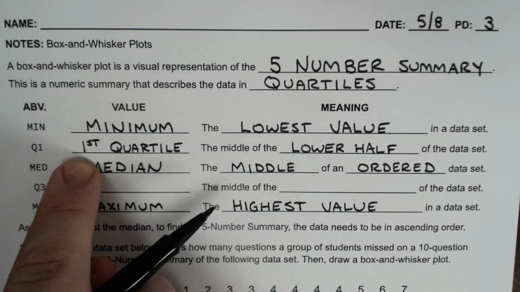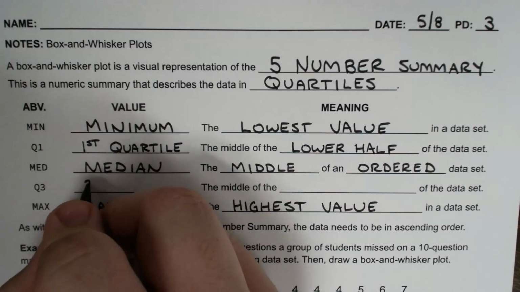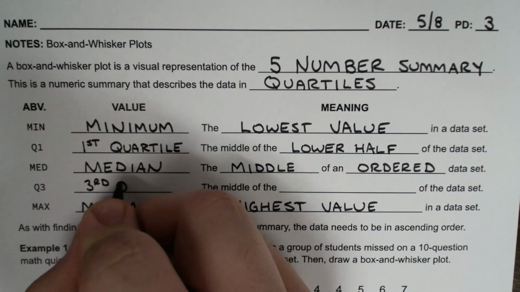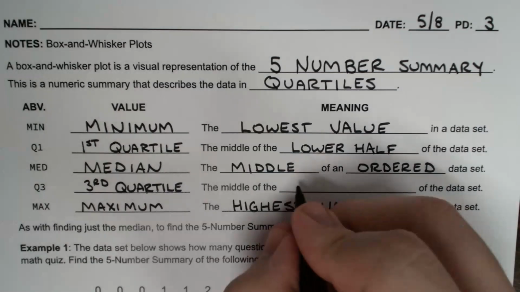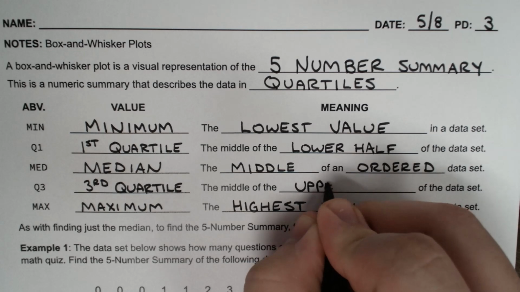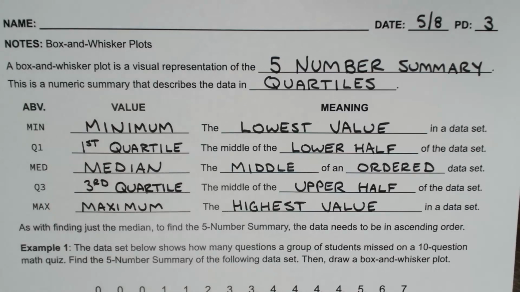The first quartile has 1/4 of the data less than it. Q3 is the third quartile. And that's just the middle of the upper half. The third quartile has 3/4 of the data less than and 1/4 above. So these are really like the 25% and 75% marks.